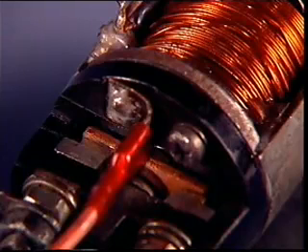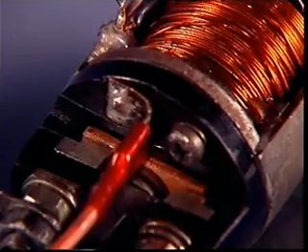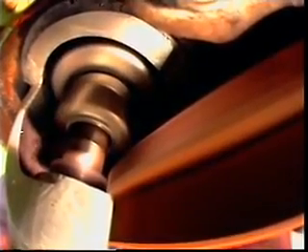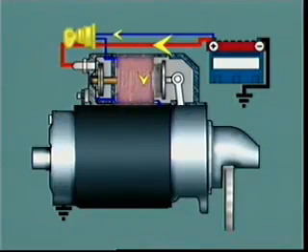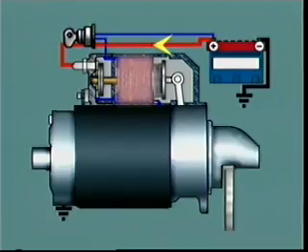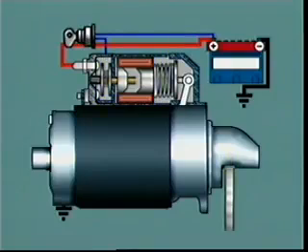The hold-in winding is only used to ensure that the moving contact continues to bridge the main starter terminals. When the engine initially fires, the ring gear tries to drive the pinion and the force acting through the helix is relieved. When the starter switch is released, this opens the circuit between the battery and the hold-in winding, and current flow through the winding ceases. The return springs in the solenoid return the plunger, the moving contact, and the pinion to the rest position.